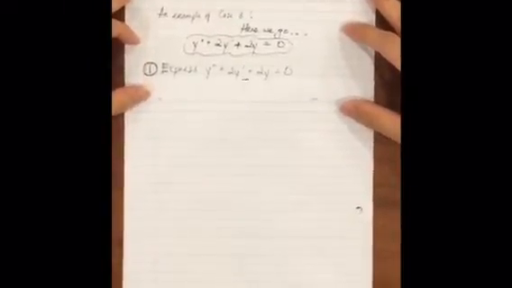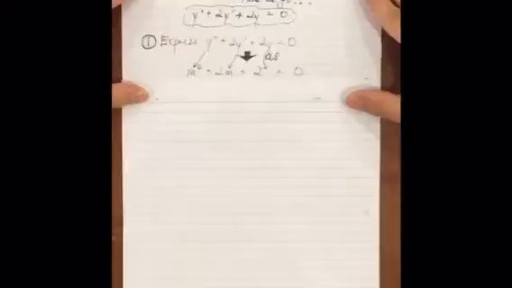An example of case 3. Here we go. We are given y double prime plus 2y prime plus 2y equals 0. Firstly, express the above equation as the characteristic equation, which is m squared plus 2m plus 2 equals 0.